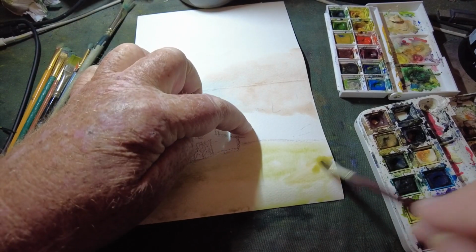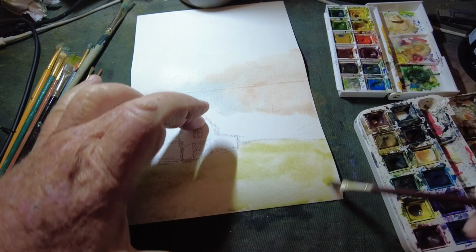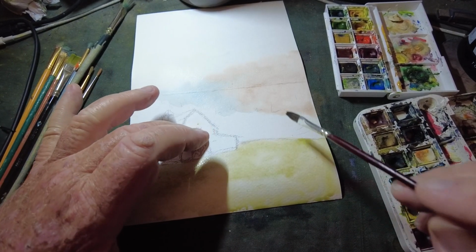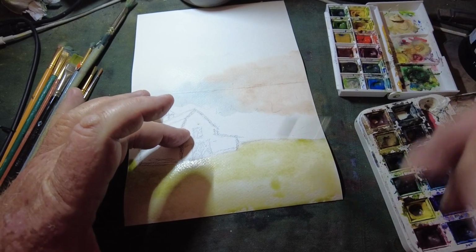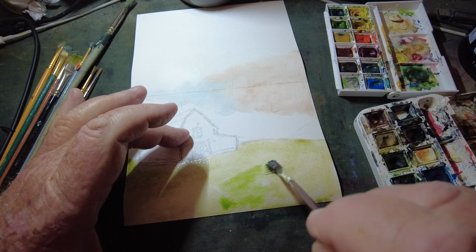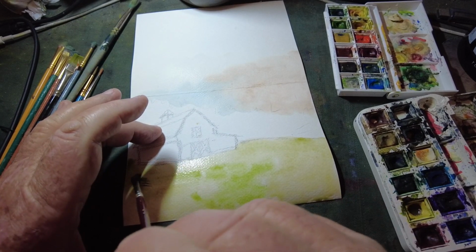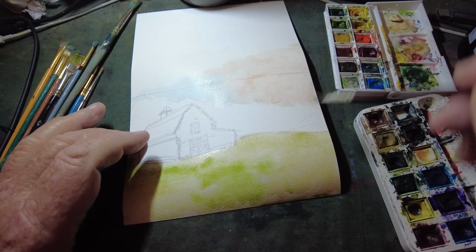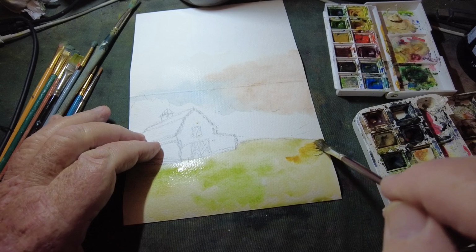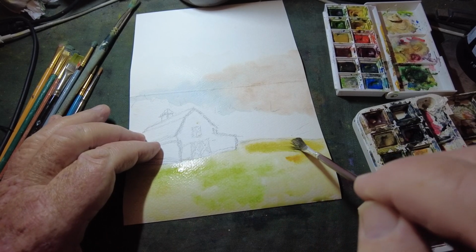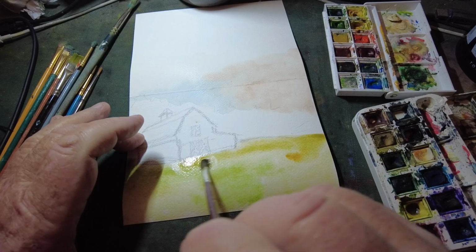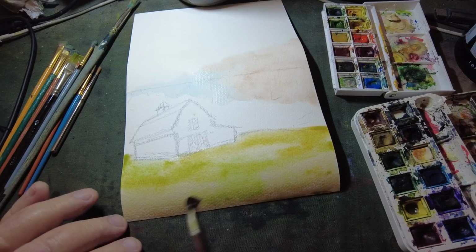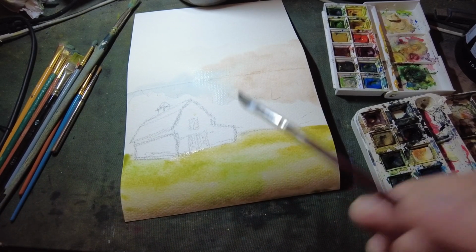Yeah. That's what happens when you put water on one end and water on the other end. It'll buckle like that. That's okay. I just had to do it that way because I need that to dry. Yeah, that's good. Let that dry, have a life of its own.